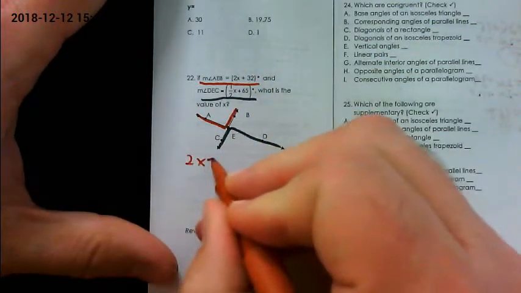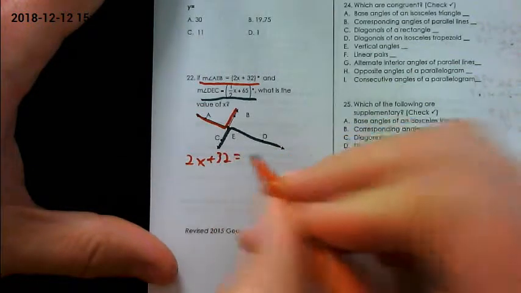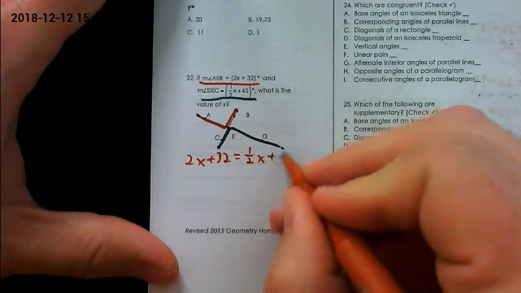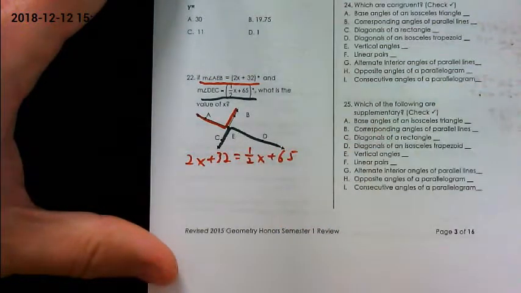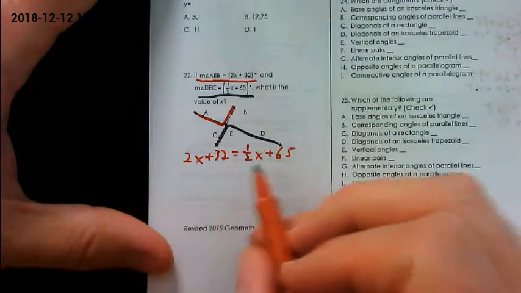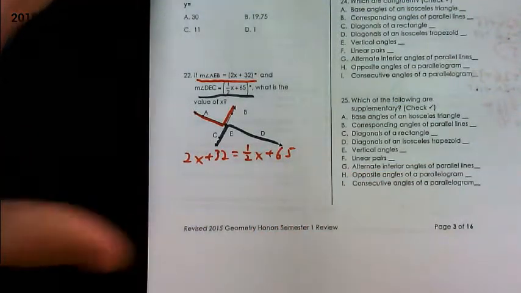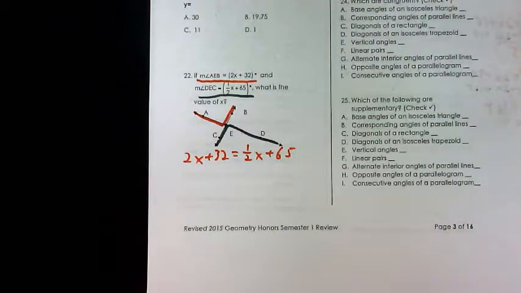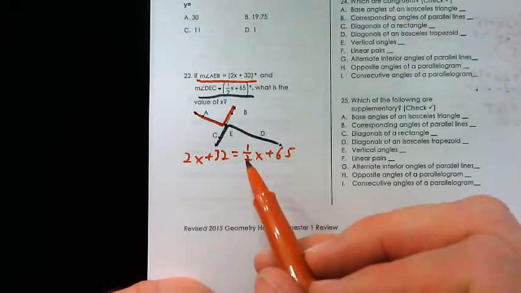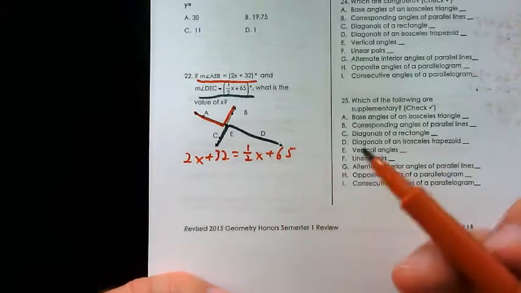So 2x plus 32 equals 1/2 x plus 65. Now, go ahead and combine like terms. Actually, I probably wouldn't want to deal with this fraction of 1/2. You could do it as 0.5.